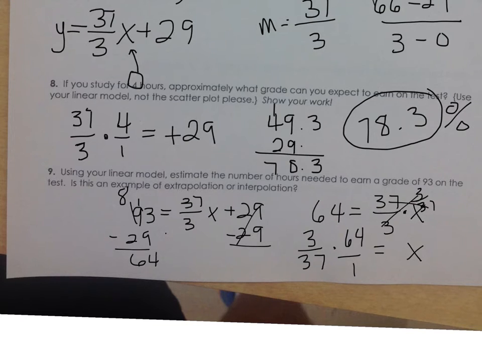So I get 192 over 37. And if I divide that, I end up getting 5.18. So that's how long you would have to study if you wanted to get a 93. 5.18, according to our model.